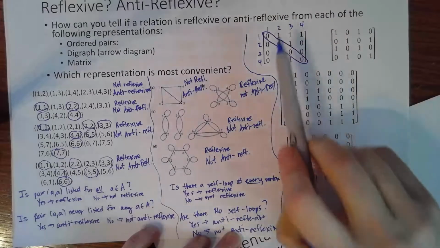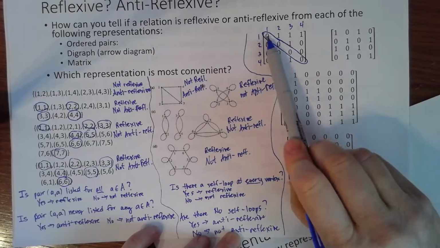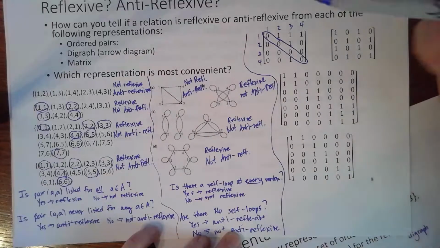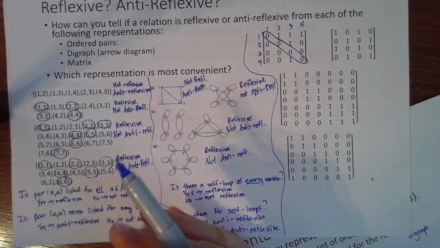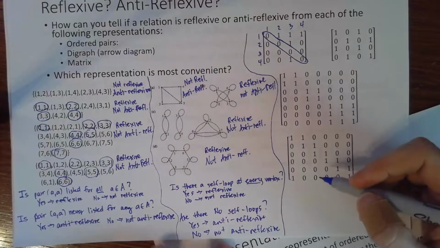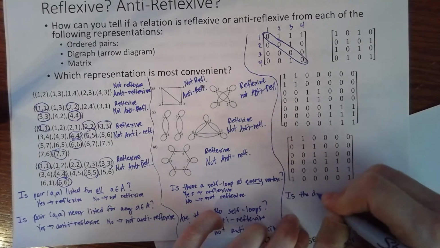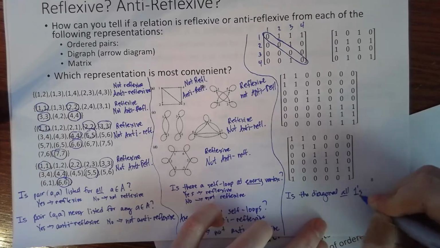If I were to see a 1 at every spot on the diagonal, that would mean 1 is related to 1, 2 is related to 2, 3 is related to 3, 4 is related to 4. If I see zeros at every spot on the diagonal, that means none of them are related. If I see 1s sometimes and zeros sometimes, it means sometimes elements are related to themselves and sometimes they're not. So in general, I can just ask, is the diagonal all ones?